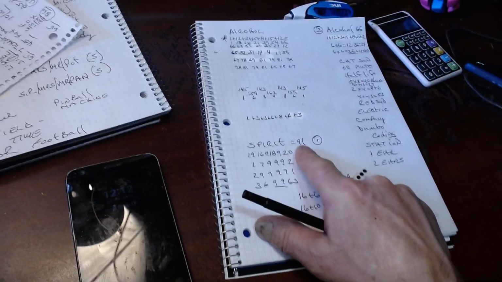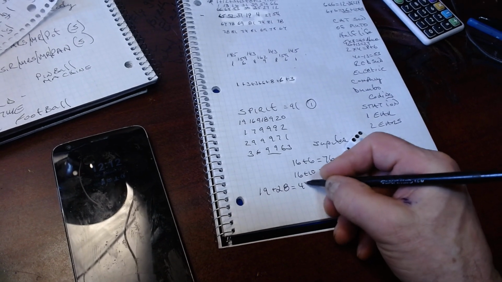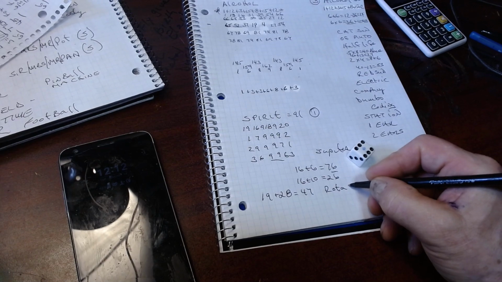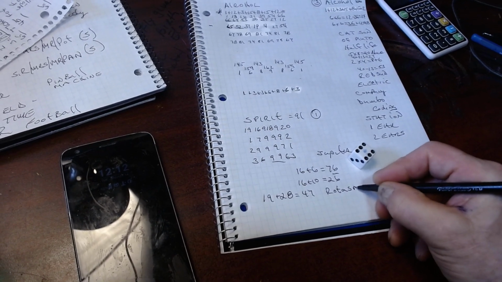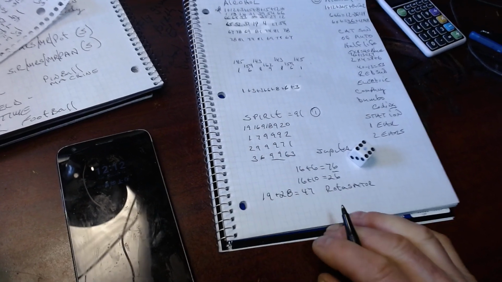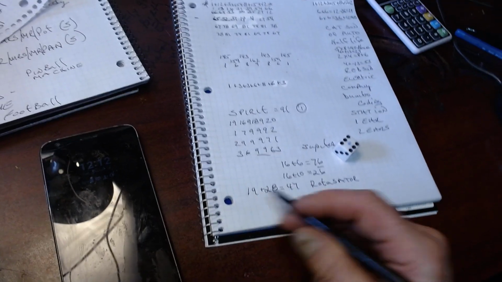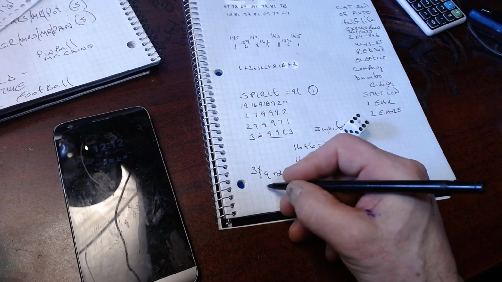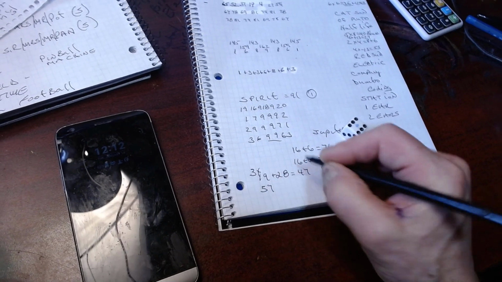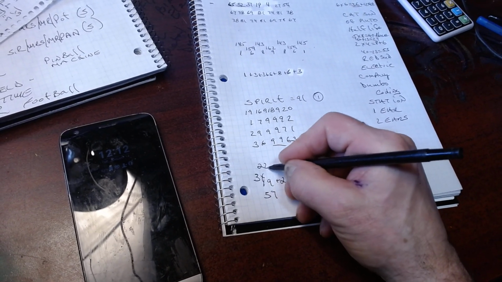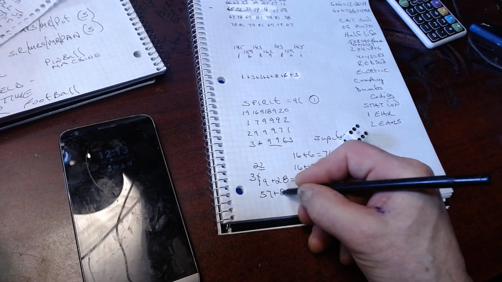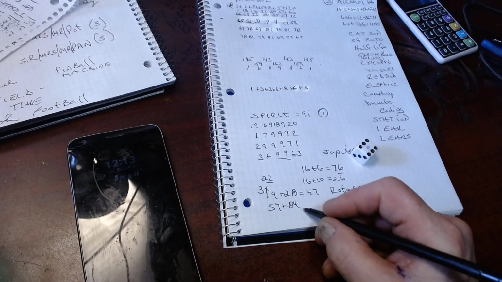That's what it says. 19 plus 28 equals 47. This is Rotus, Sator. Something to do with that. I've seen it before. I just know the spirit and the cycle of the moon. 3 times 19 equals 57. Atom equals 22. 3 times 28 equals 84. This one is Sun Pluto.